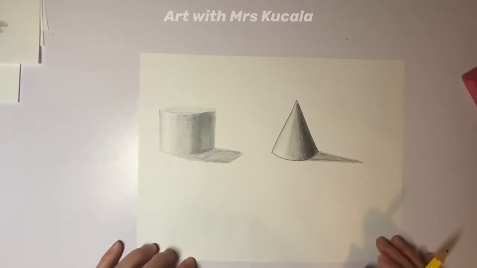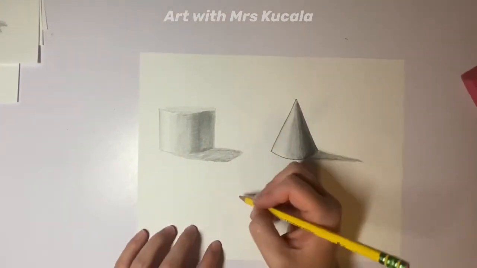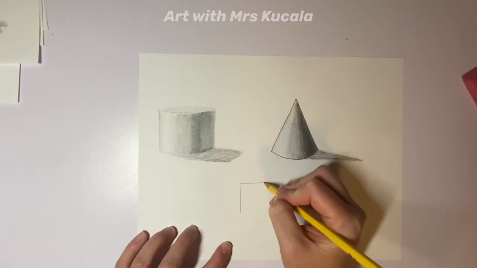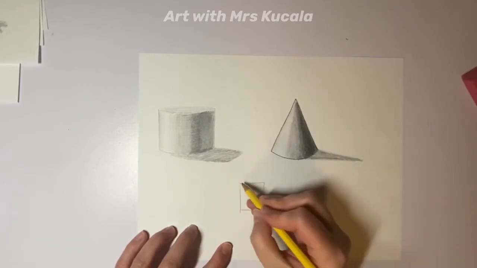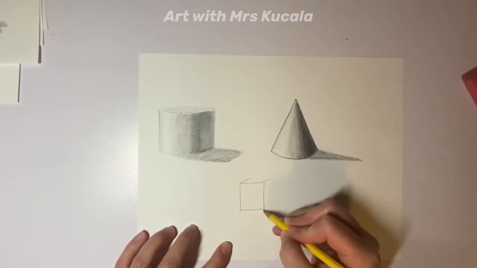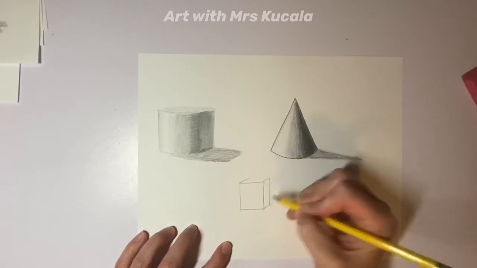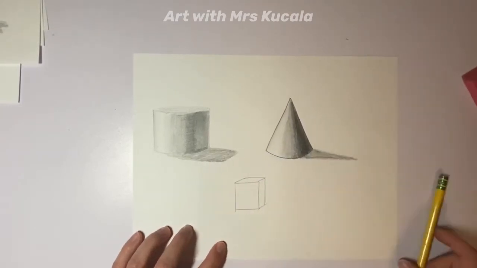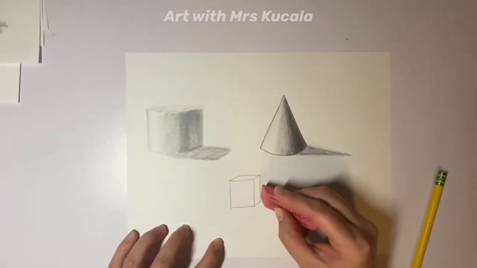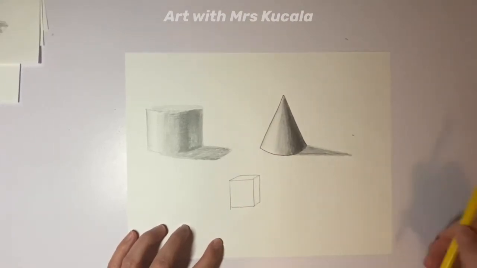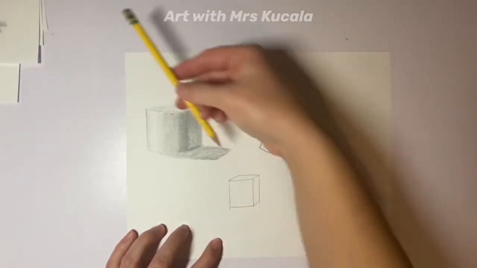Next, we're going to do a cube. Now we're going to go into more detail about how to draw cubes accurately later on in the year when we do one point perspective. But basically start with a square, do three diagonal lines coming off of each corner, and two lines connecting those diagonal lines. It's okay if that is difficult, do your best.